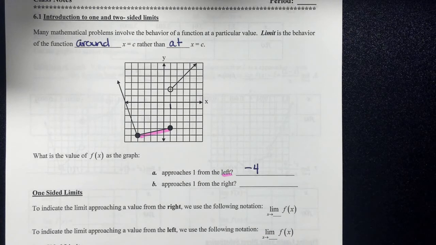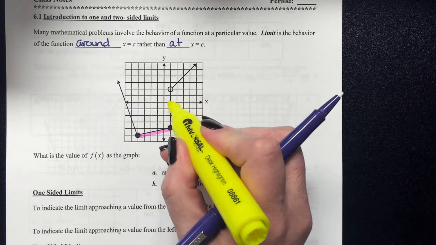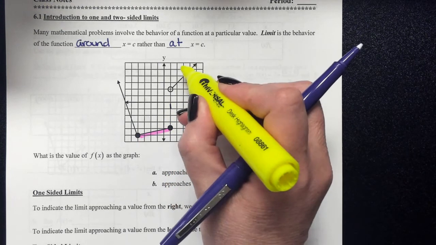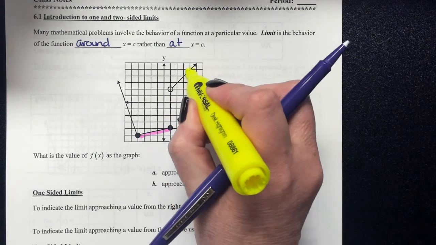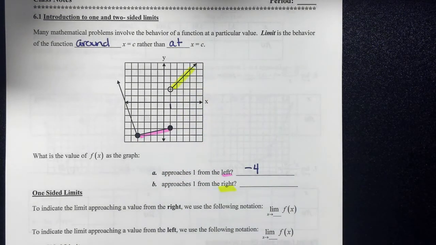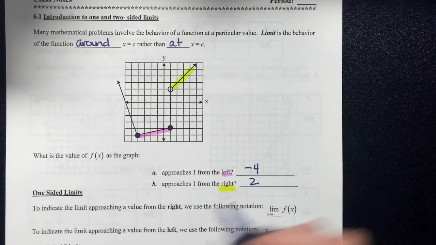So now, instead of coming from the left, let's go from the right. So again, find 1 on your x-axis, take your pencil, and go to the right of 1. Now trace your graph and approach 1 from the right. What y value are we getting really close to? 2. What you've just found are the limit from the left and the limit from the right.